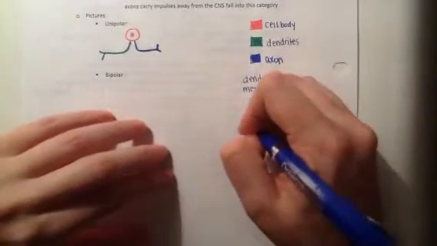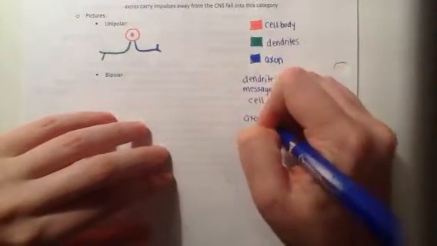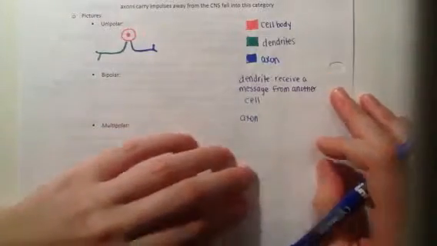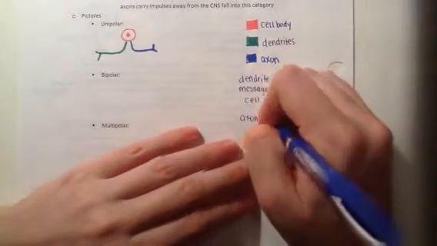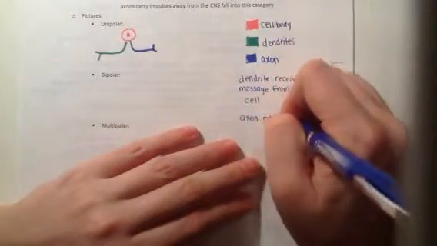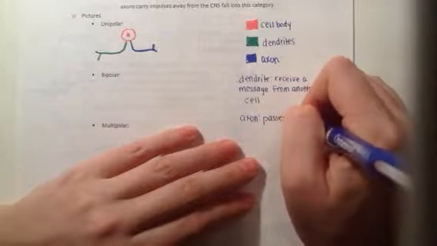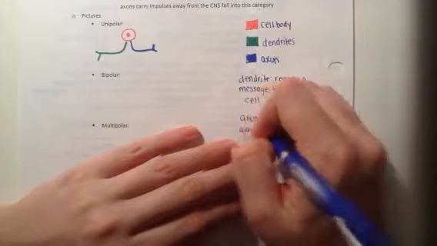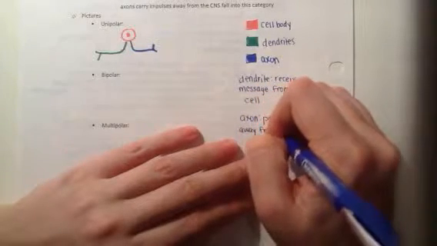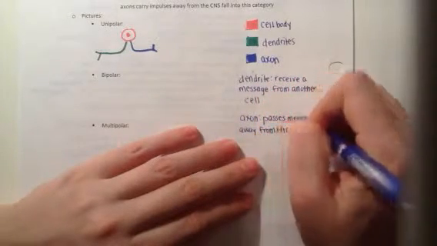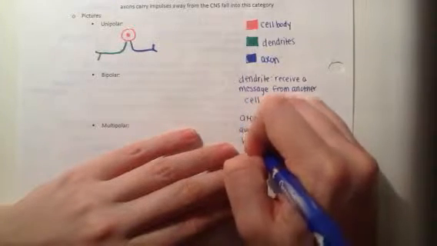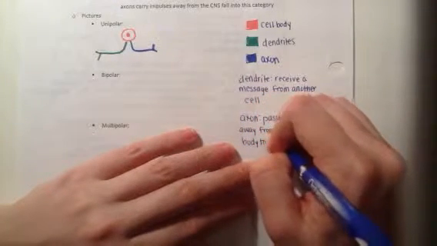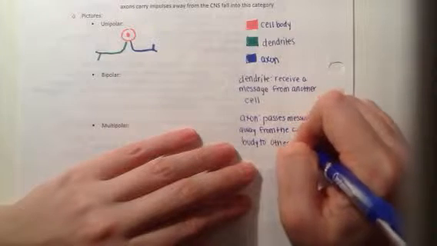An axon is going to pass the message away from the cell body to other neurons, muscles, or glands.